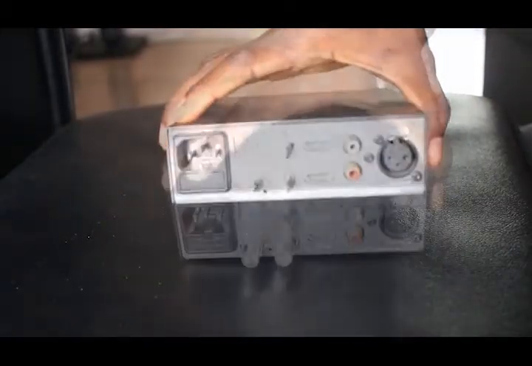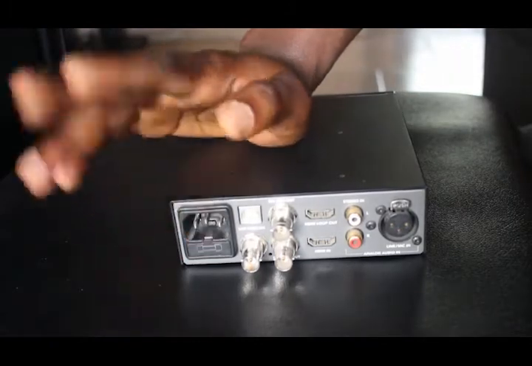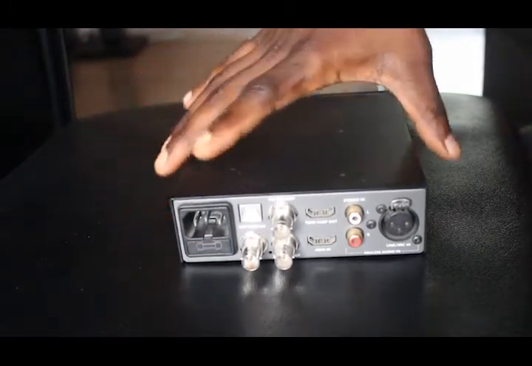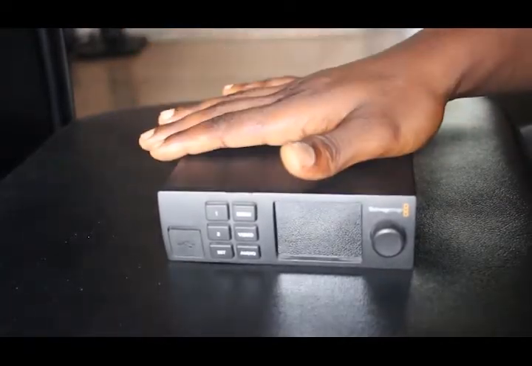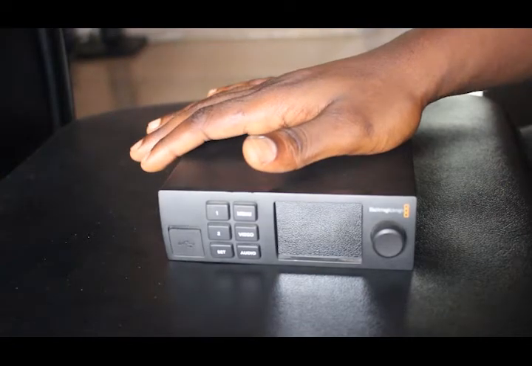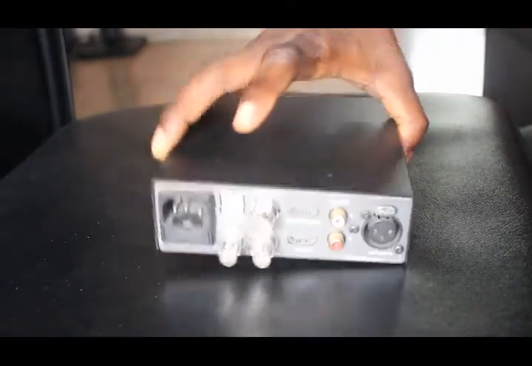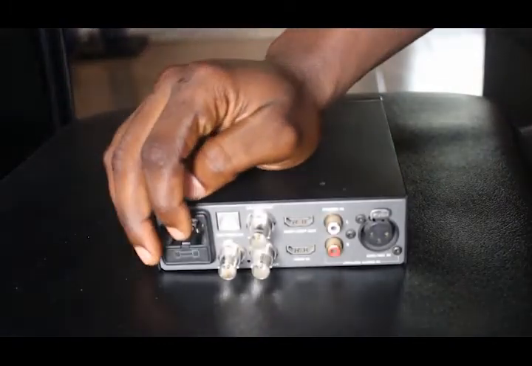Now, looking at the back of the web presenter, first of all, we have a power plug. All right, a power plug. Of course, this web presenter is designed to work for Europe, Asia, and Africa, as such it supports 220 to 240 volts of electricity. Okay, so you connect your power plug into the web presenter.